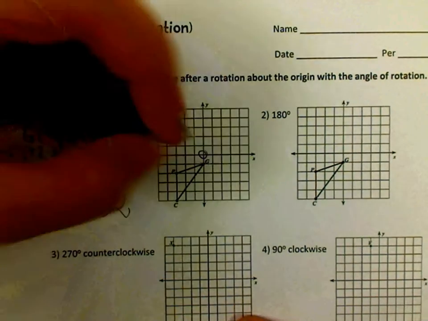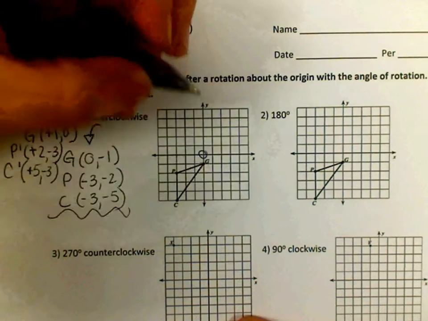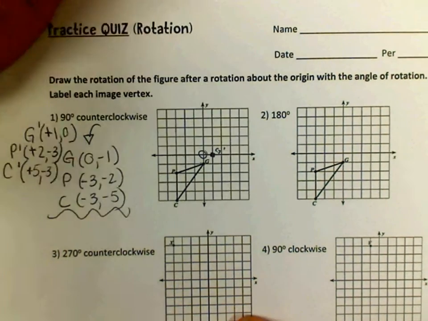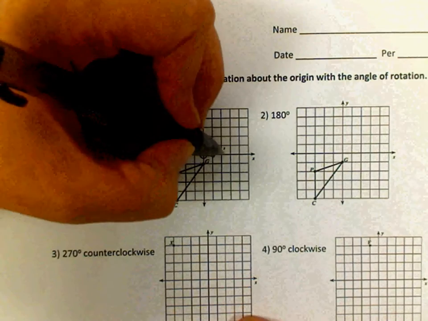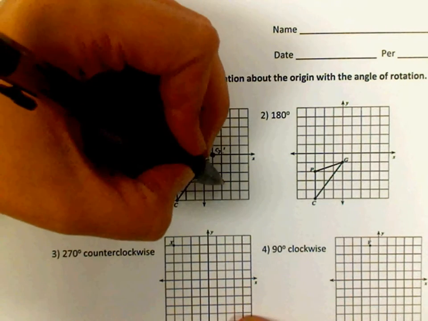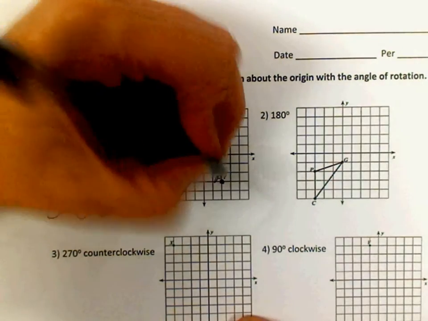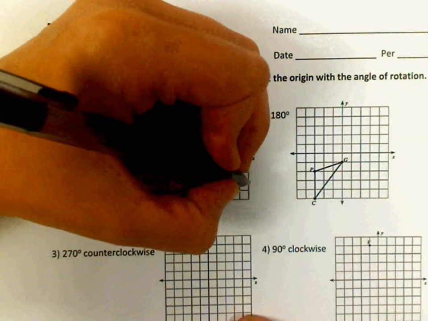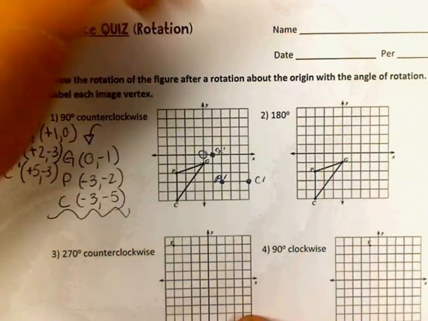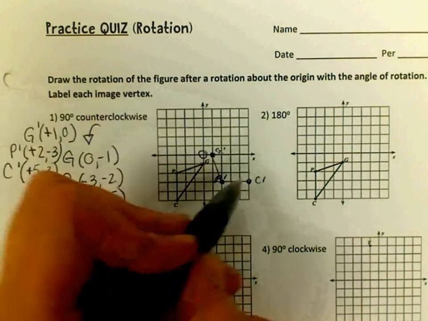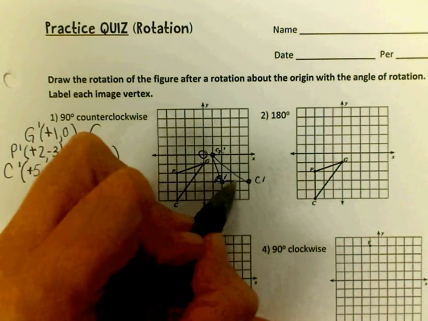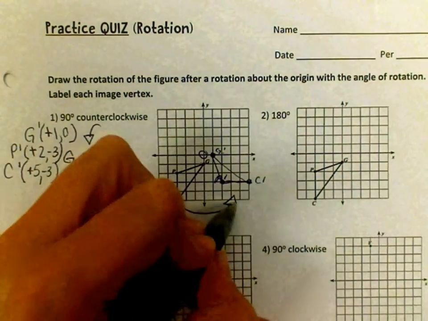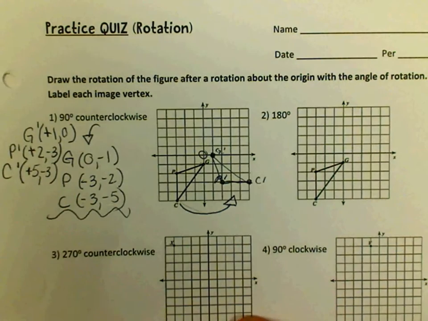G prime is +1, 0. P prime is +2, -3. C prime is +5, -3. Okay, and we see that this is a 90 degree counterclockwise rotation.